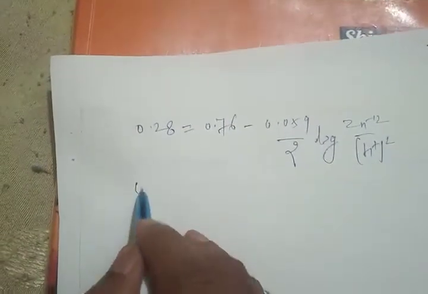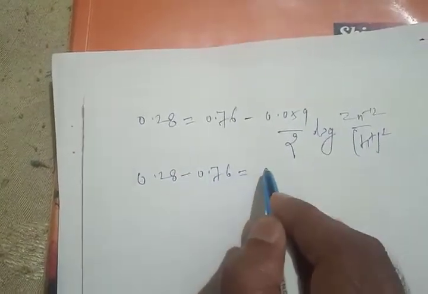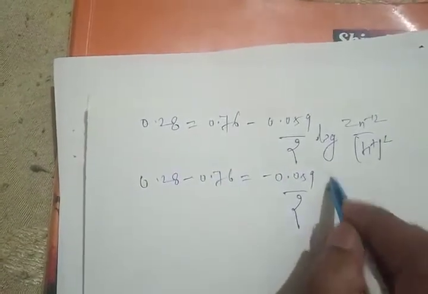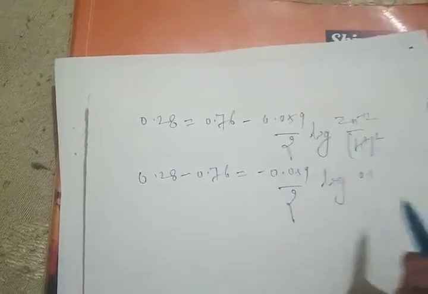So 0.28 minus 0.76, this is minus 0.0592 log, this value you have given is 0.1. Okay, as per the cell.